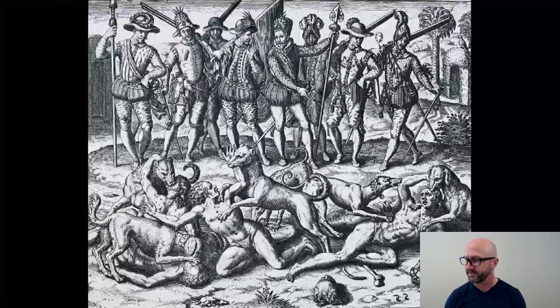So in this case, this work is usually titled, again, Balboa has thrown before the dogs Indians who committed the godless crime of sodomy. Okay, so here we've got Balboa. He is a Spanish general again, or an explorer. You see all the Spanish represented in their regalia in the background.